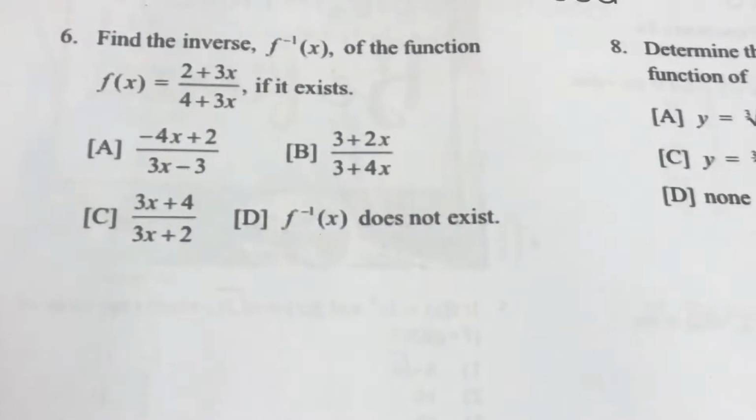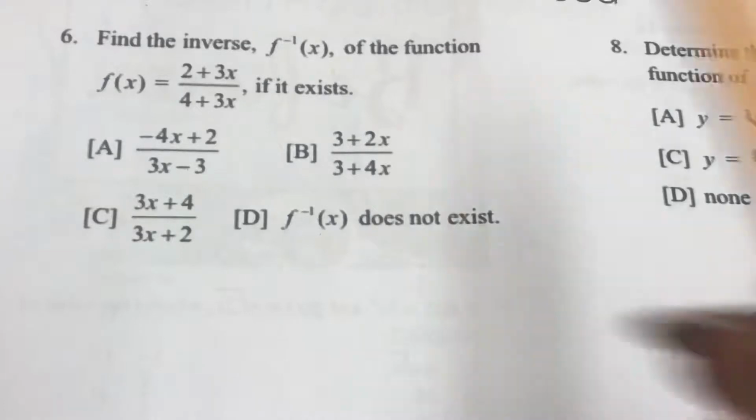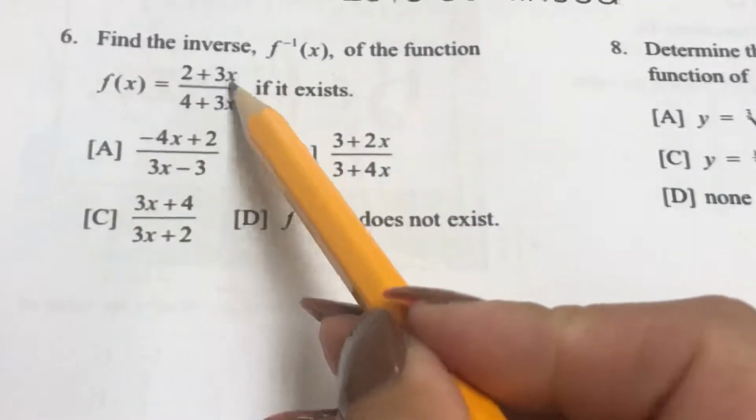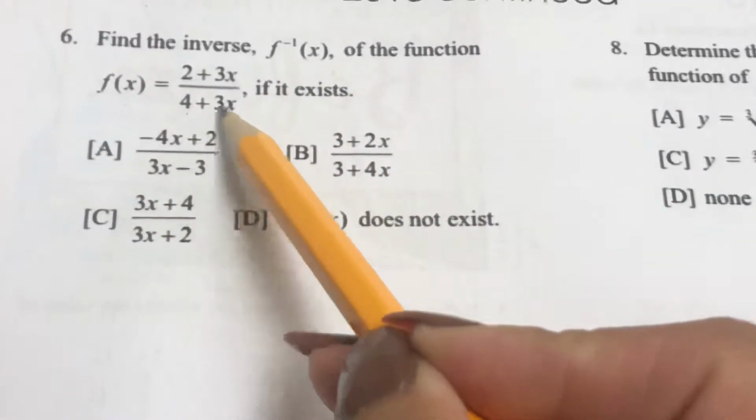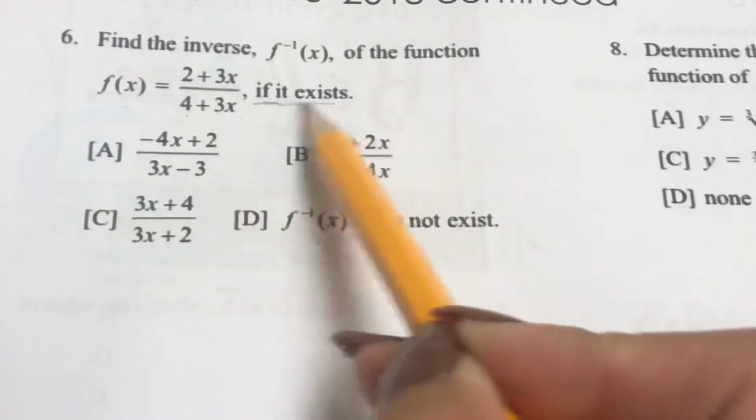Okay, number 6, page 9. Find the inverse, f inverse of x, of the function f of x equals (2 plus 3x) divided by (4 plus 3x), if it exists.